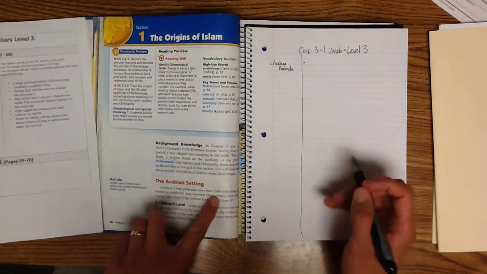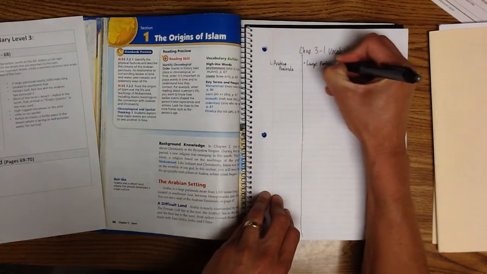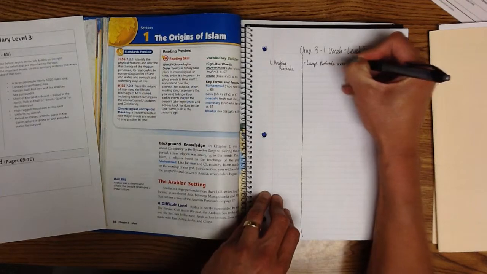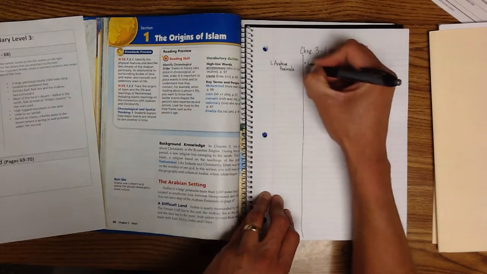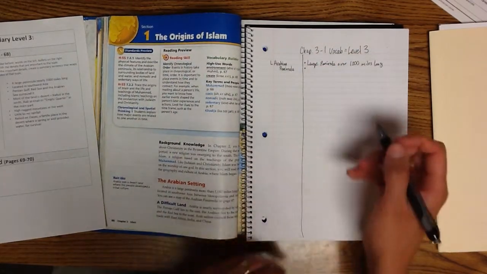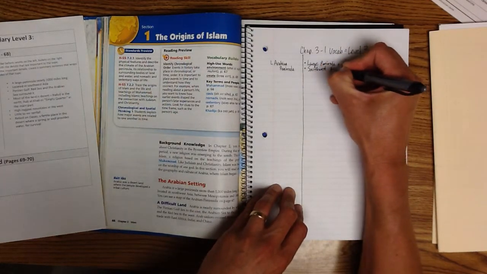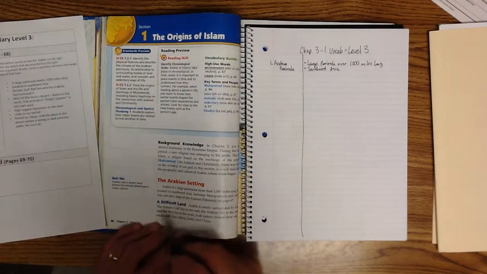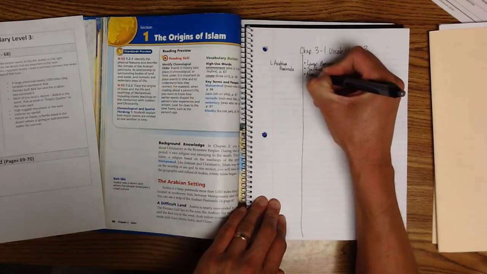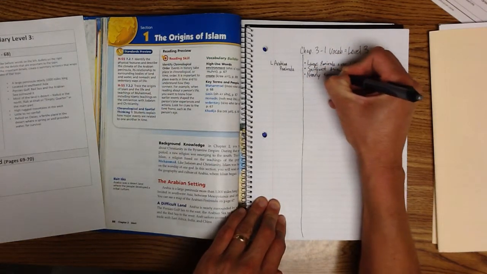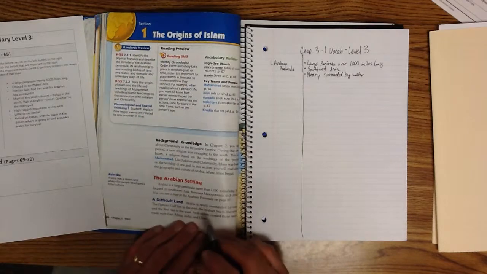Arabia is a large peninsula more than 1,000 miles long. Large peninsula, over 1,000 miles long. Okay, that's a good one. Located in Southwest Asia. Southwest Asia. Okay. It's nearly surrounded by water. Nearly surrounded by water.